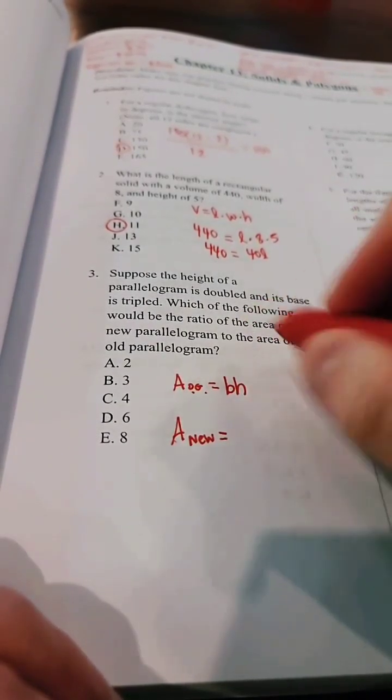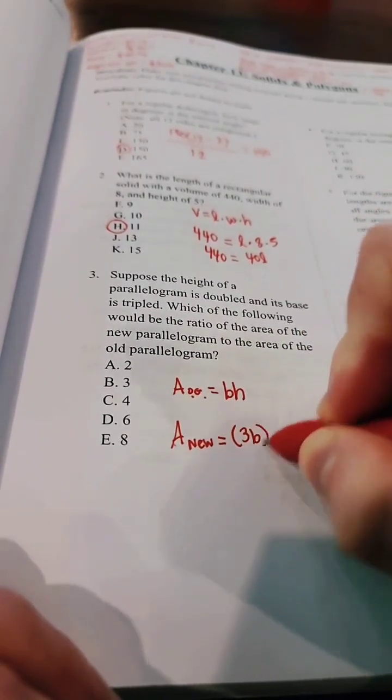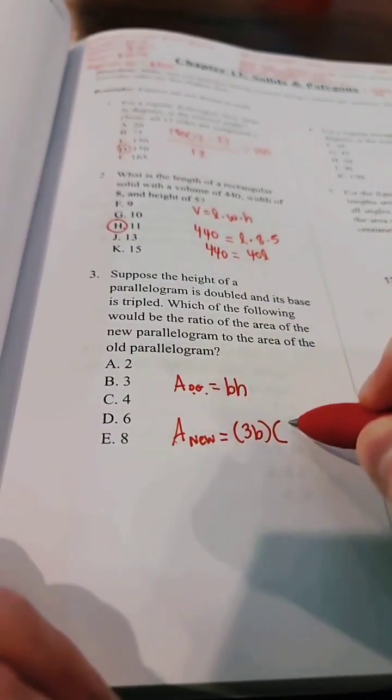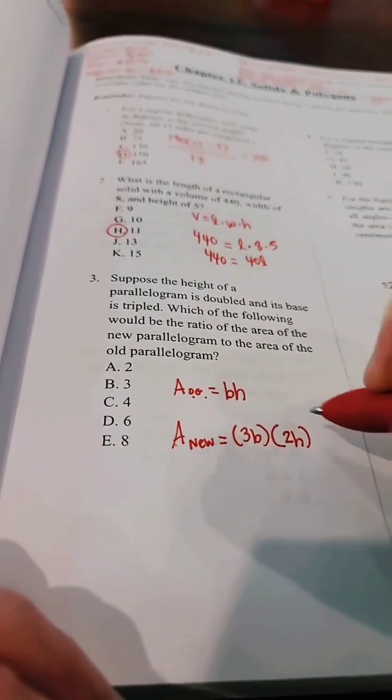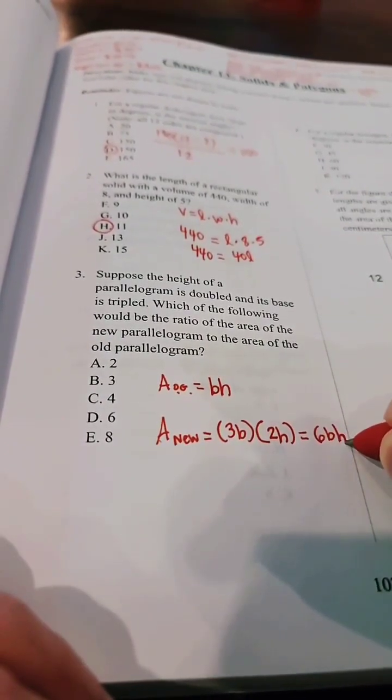So this base is going to be tripled. So it's going to be 3 times the original base for the new base. And then for our new height, it says that the height is going to be doubled. So it's going to be 2 times the height. So then this should be equal to 6 times base times height.